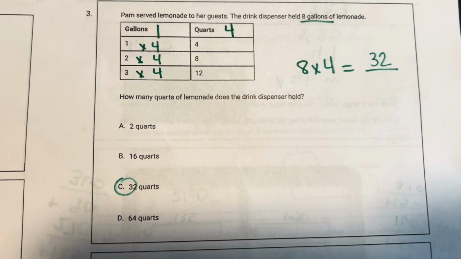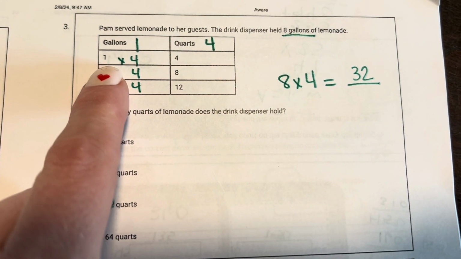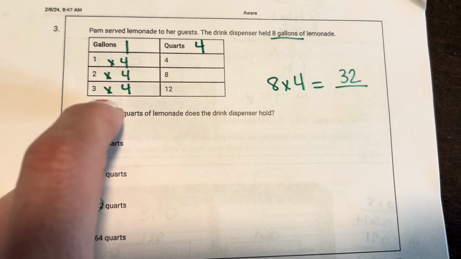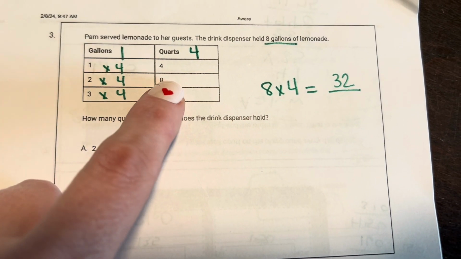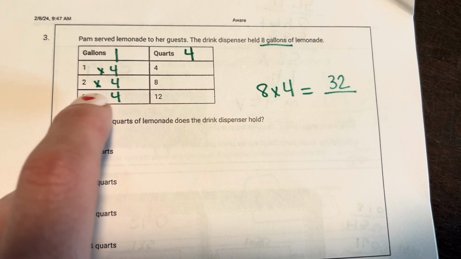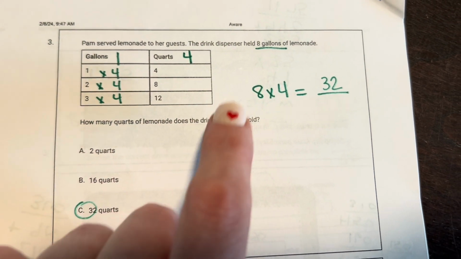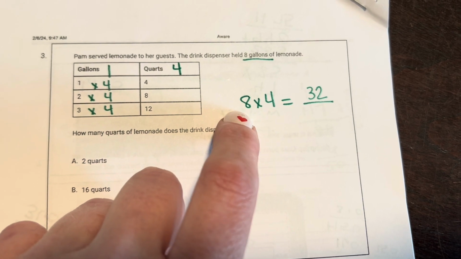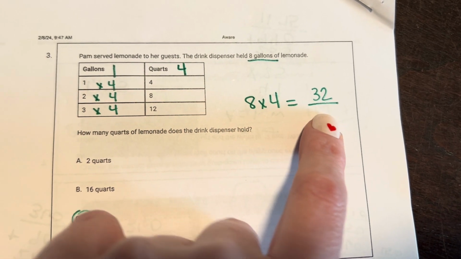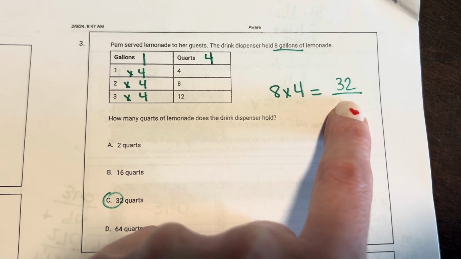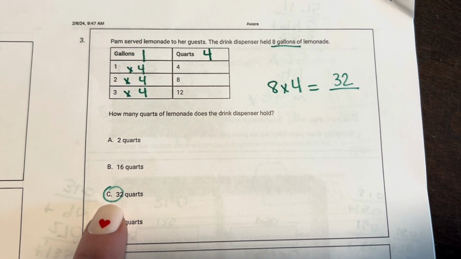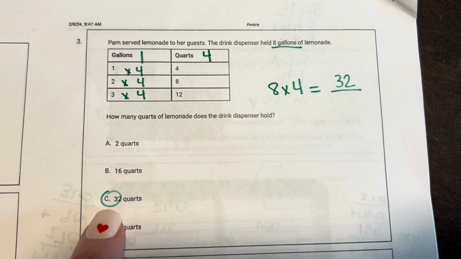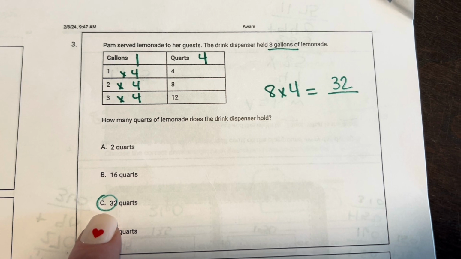Now, if we look at the chart, how did we get from 1 to 4, from 2 to 8, from 3 to 12? Well, 1 times 4 is 4, 2 times 4 is 8, 3 times 4 is 12. So if we have 8 gallons, and we know we have 4 quarts in a gallon, we're going to multiply 8 times 4, which I know from my multiplication facts is 32. So my answer should be C, 32. Please make sure that you write down everything I write down.